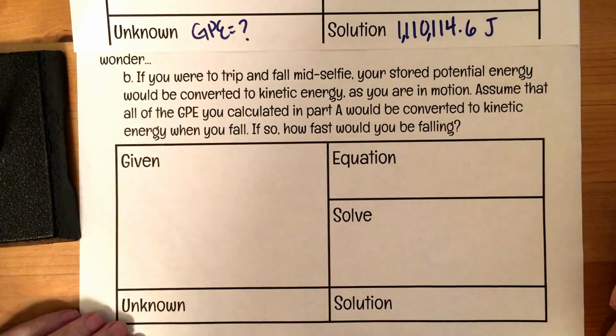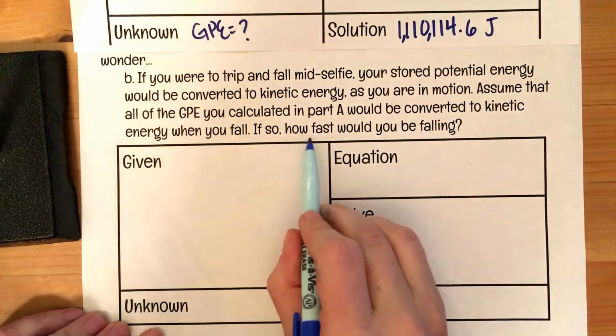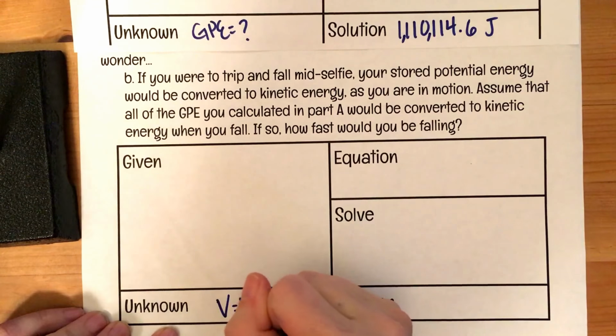Question B says, if you were to trip and fall mid-selfie, your stored potential energy would be converted to kinetic energy, as you are now moving. Assume that all of the GPE you calculated in part A would be converted to kinetic energy. If so, how fast would you be falling? So I am looking for how fast, so I am looking for the velocity.